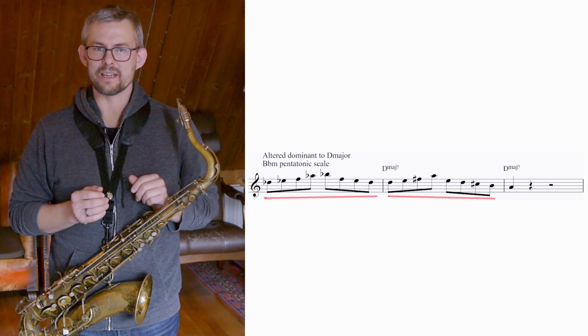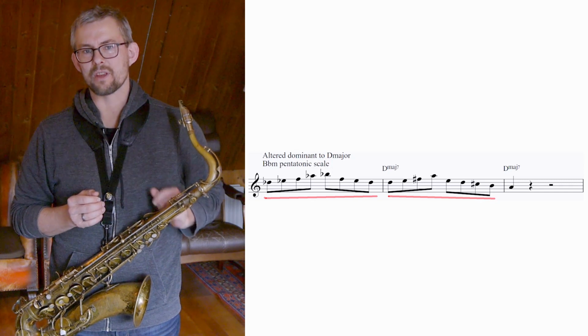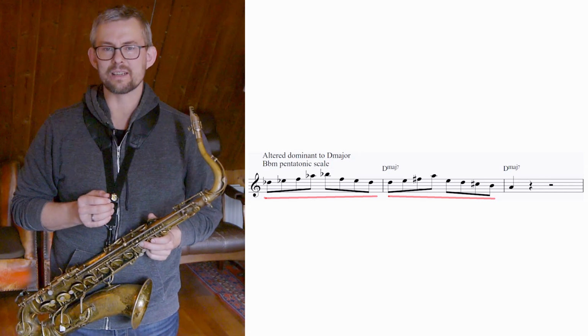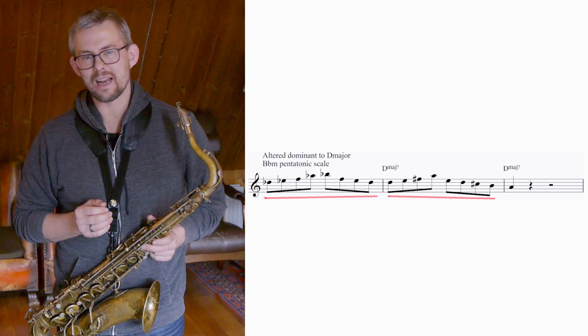I encircle the D on the D major 7 and start with the 1, 2, 3, 5 and then jumping down to the E, going down the scale ending on the A.